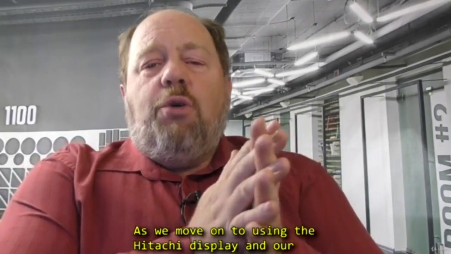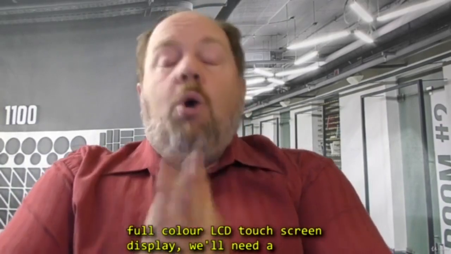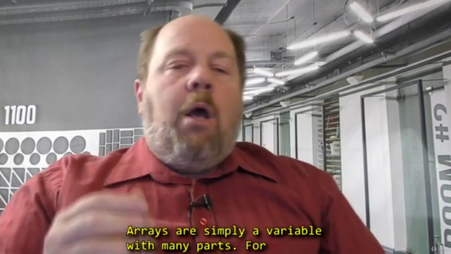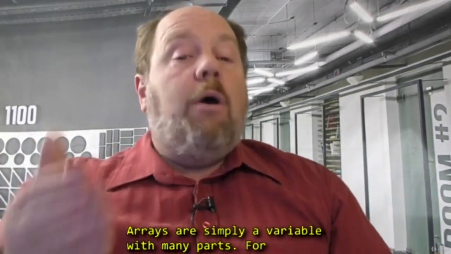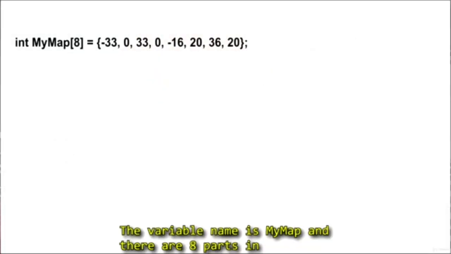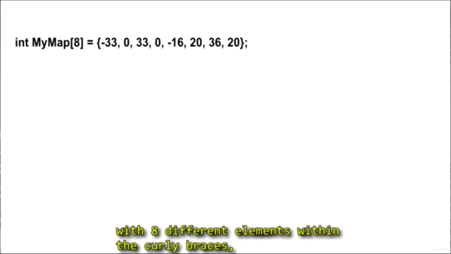As we move on to using the Hitachi display and our full color LCD touchscreen display, we'll need a quick crash course on arrays and string variables. Arrays are simply a variable with many parts. For example, this is an array. The variable name is my map, and there are 8 parts in the array called elements. I loaded up the array with 8 different elements within the curly braces, all separated by commas.